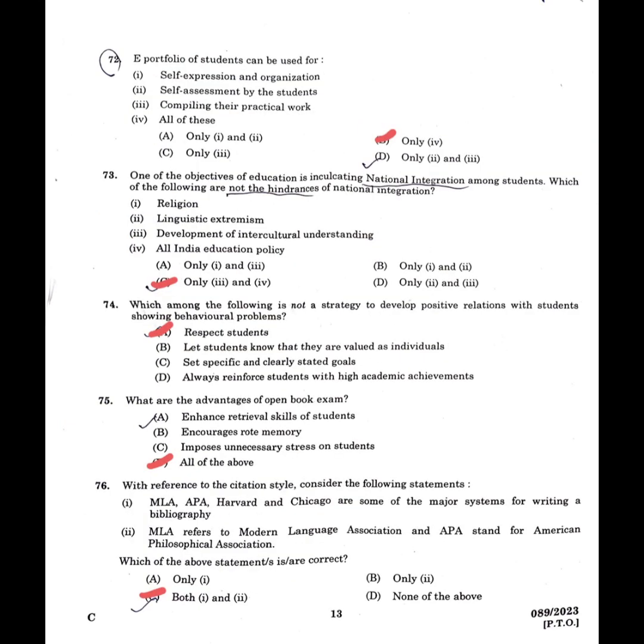Question number 72. E-portfolio of students can be used for self-expression and organization, self-assessment by the students, and compiling their practical work. All these are possible through e-portfolio. So only option, like Roman numeral 4, all of these is the answer. So the correct answer, option B.